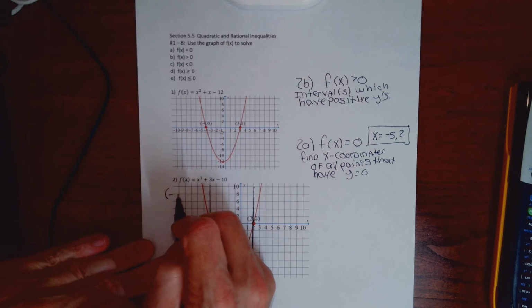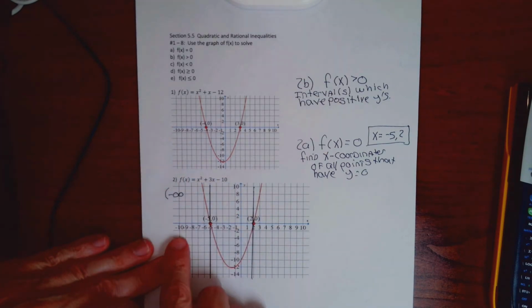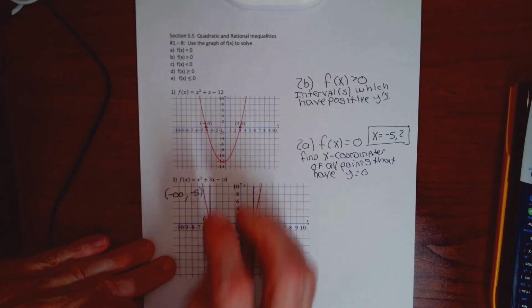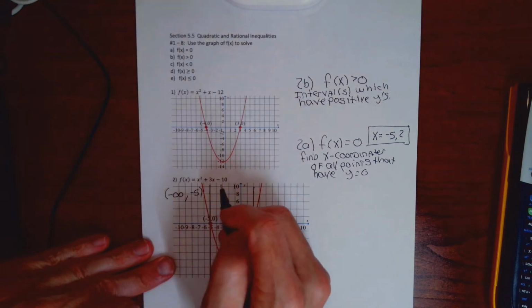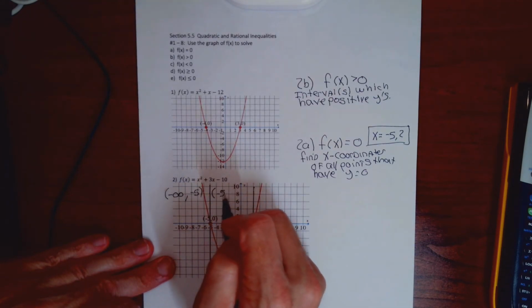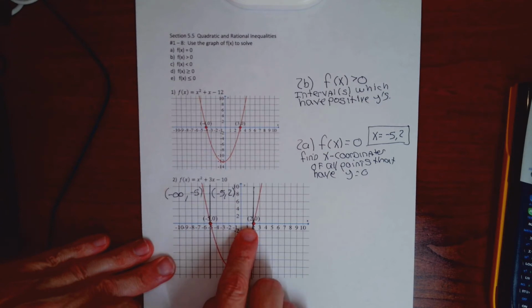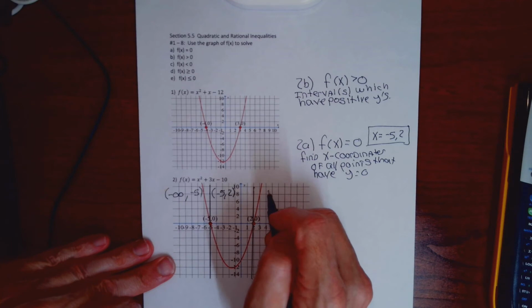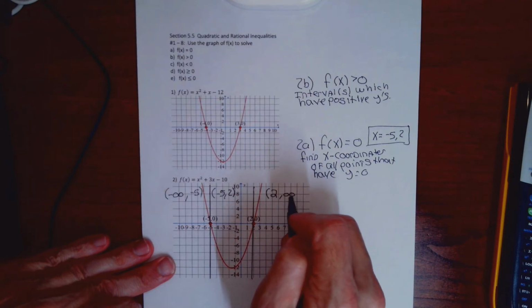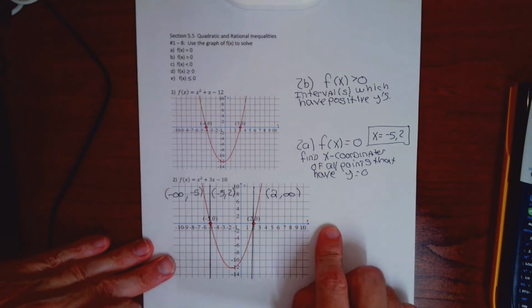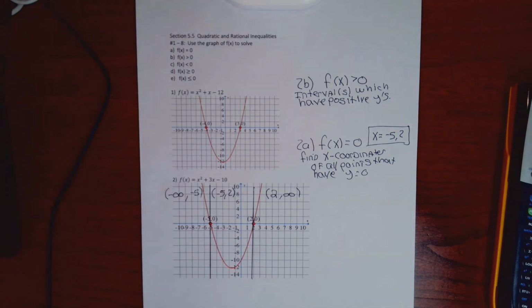The first interval I'm going to describe as negative infinity, the far left edge of the x-axis, to negative 5, the x-coordinate of the first point that has y equal to 0. The middle interval is negative 5 to positive 2, the x-coordinates of the first and last points that have y equal to 0, and then 2 to infinity, all the way out to the edge of the x-axis. So these are the intervals that are candidates for the answer to 2b.